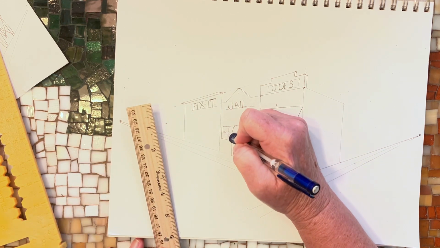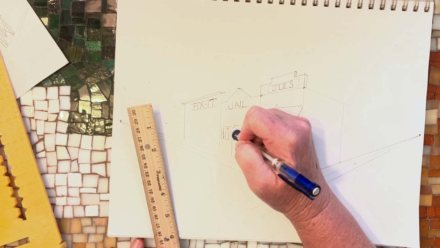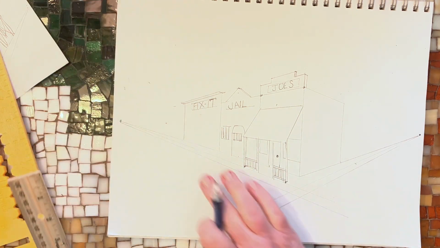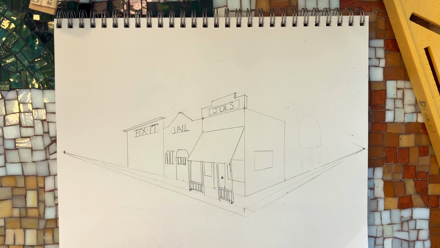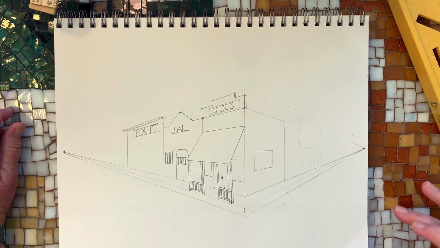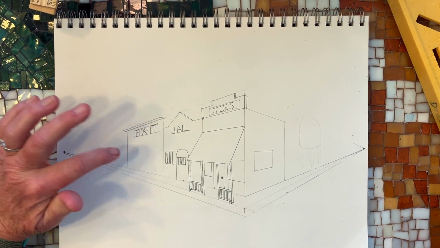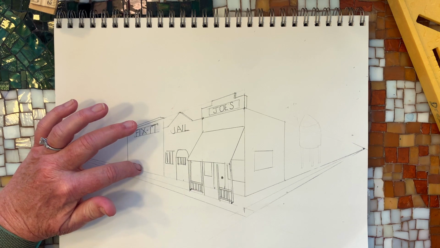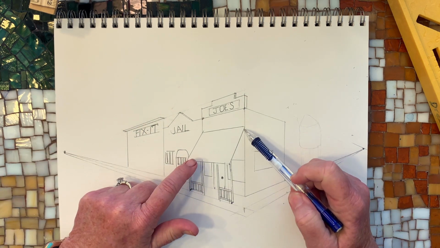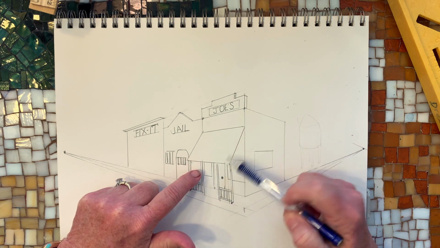Notice how the windows get smaller and smaller. Okay, you design the fix-it shop. Your fix-it shop should have doors and it should have windows. If you get really adventurous, you could put another awning in there.